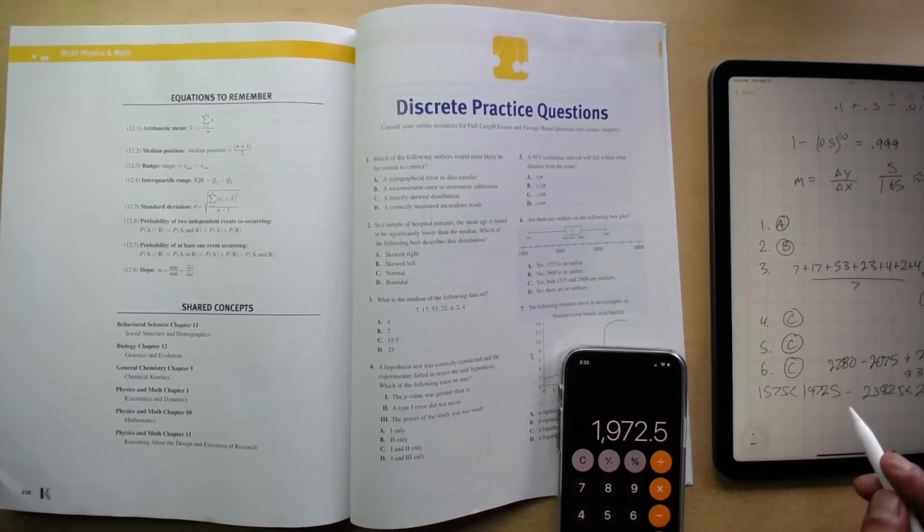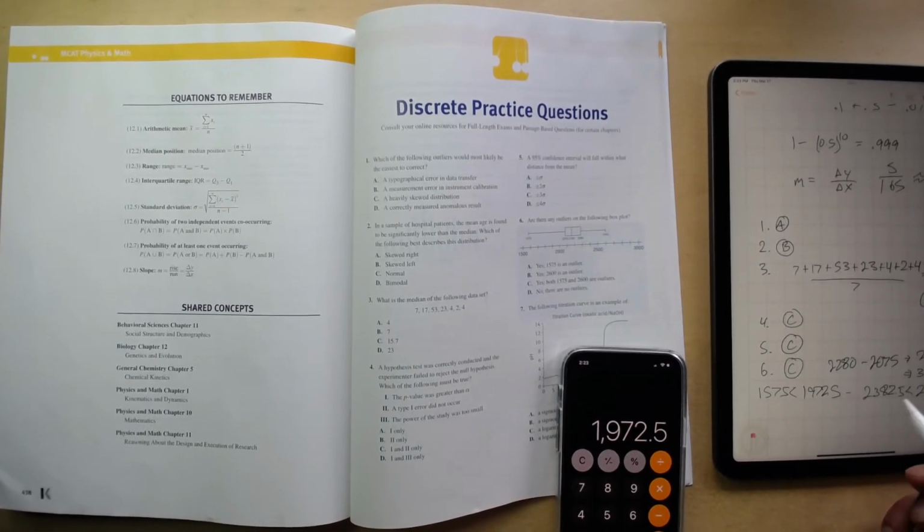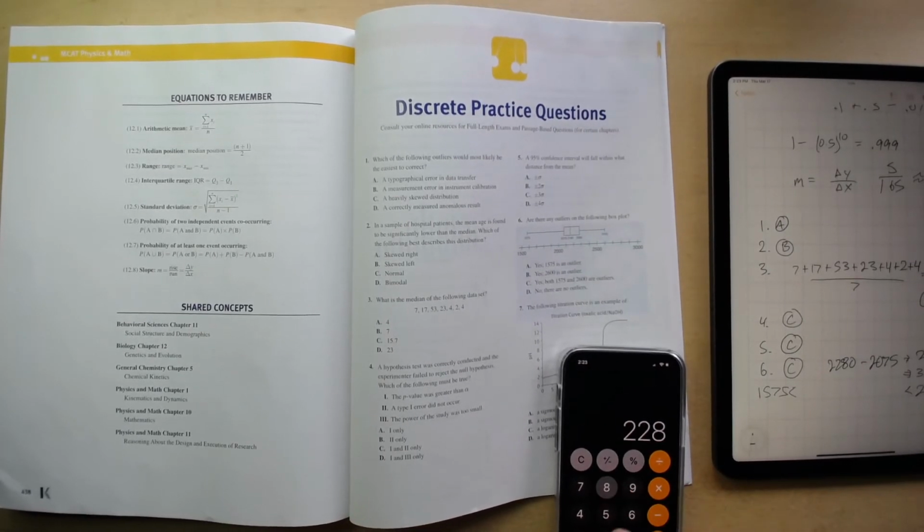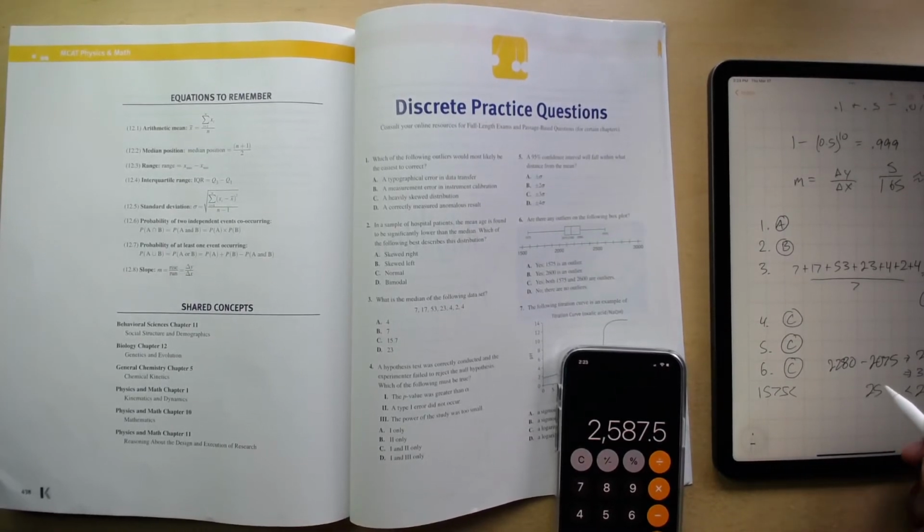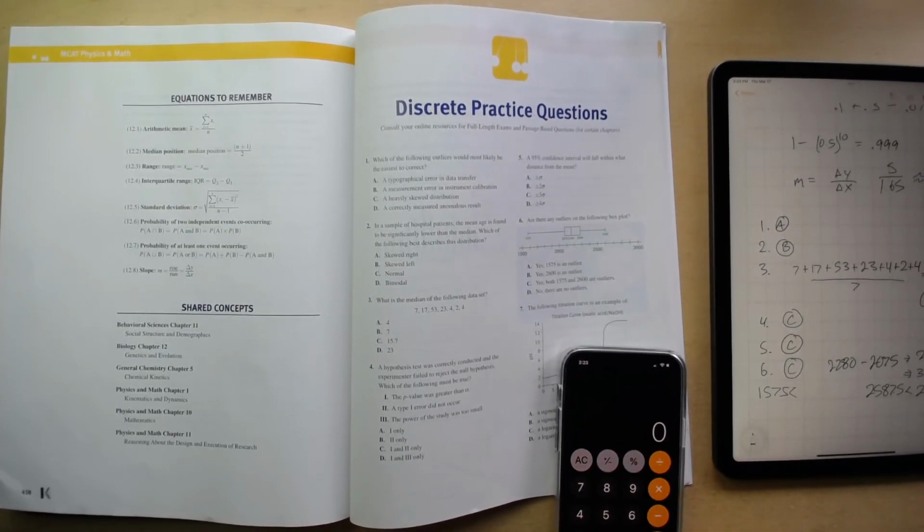What did I do? I just messed that up. I switched these two. Let's do that again. 2280 plus 307.5. The high end of our interval is 2587.5, and 2075 minus 307.5 is 1767.5. This is our interval. Both of the numbers are outside.